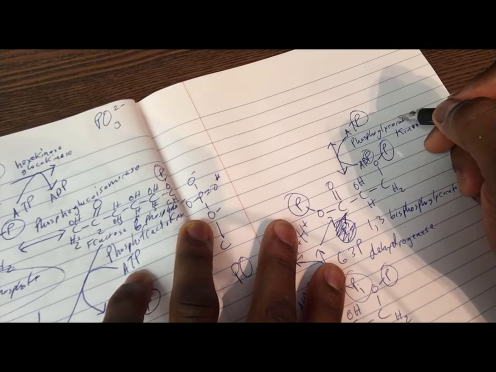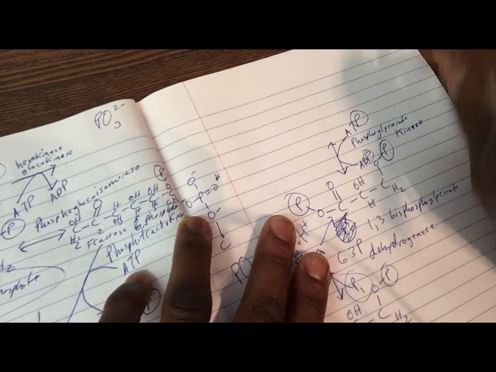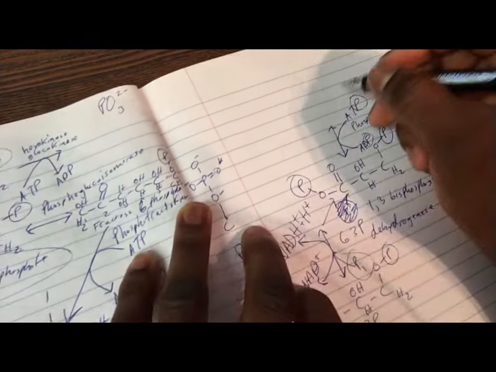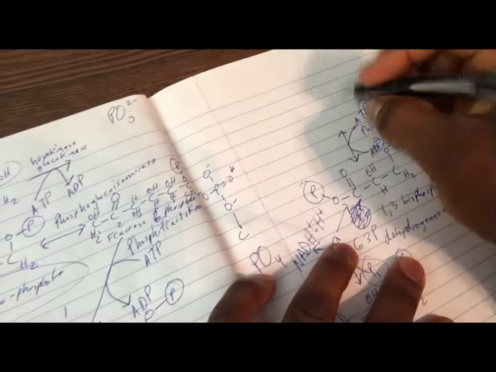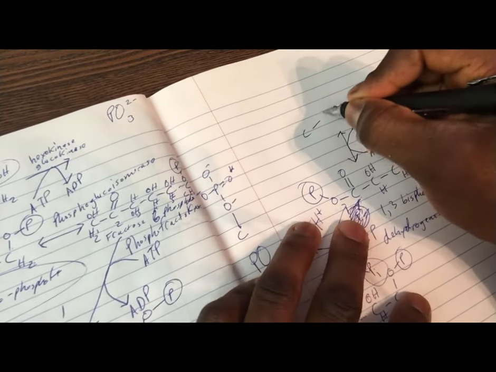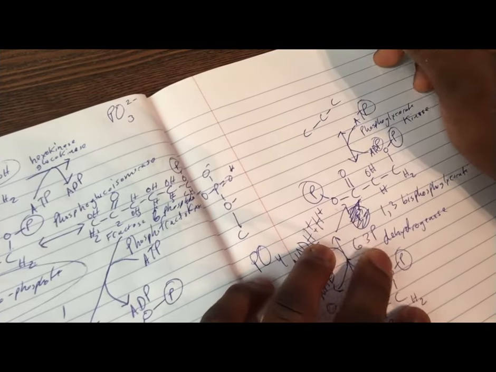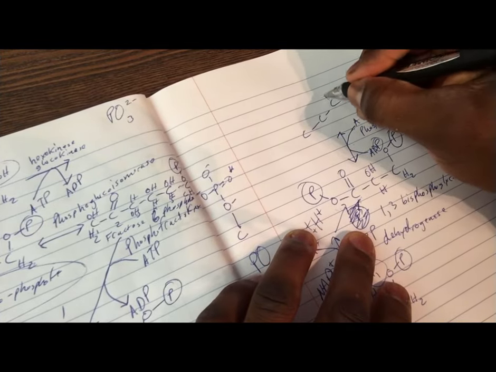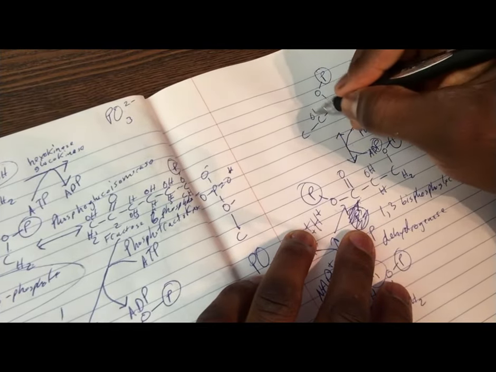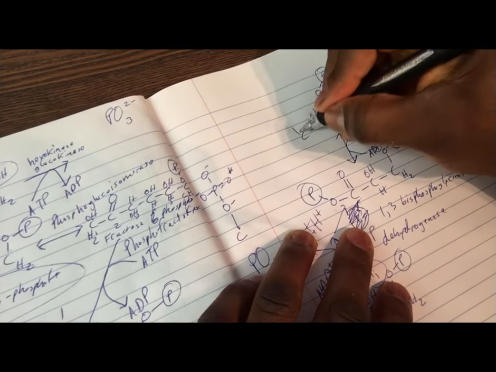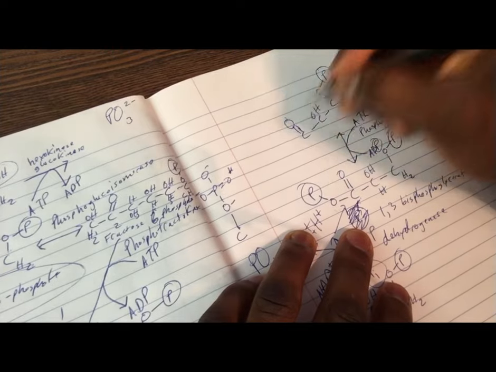And our result, we get this, and this is going to come from the first carbon. But look what happens. We'll keep our carbonyl group.